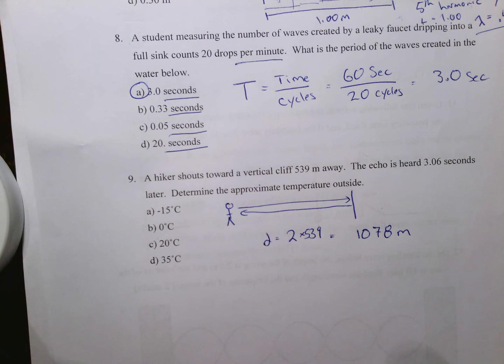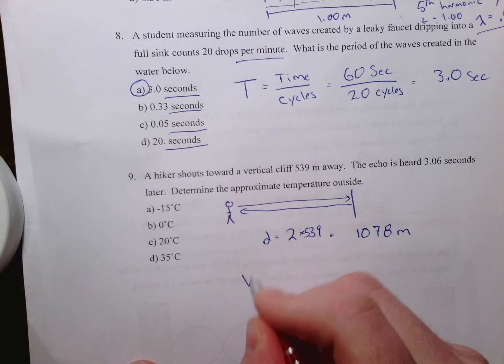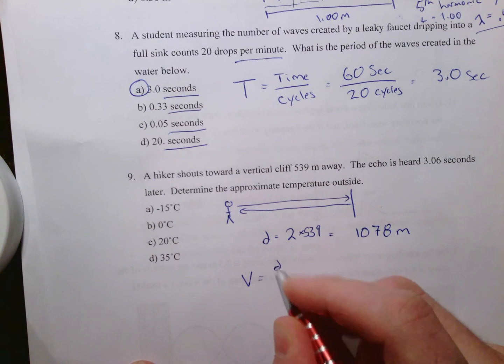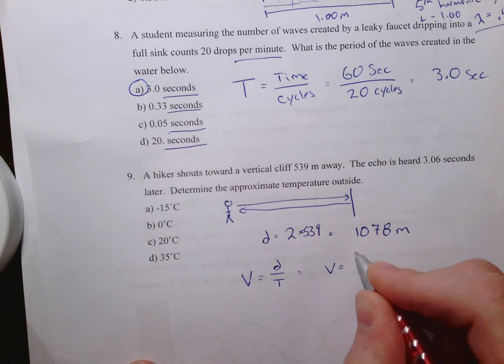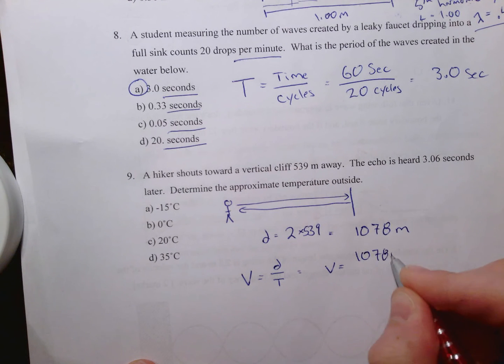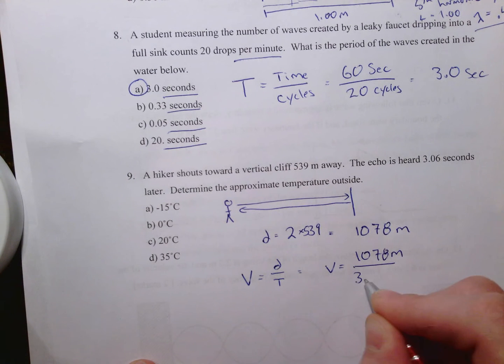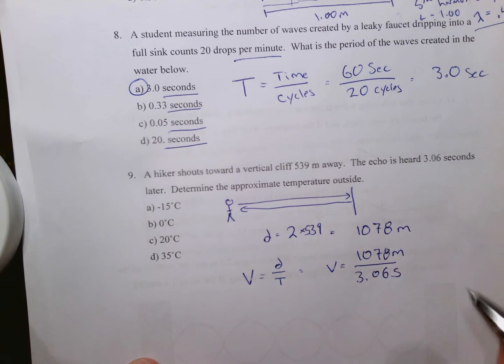Now, we know that the velocity is going to be described as the displacement over the time. So the velocity of this air happens to be 1,078 meters in 3.06 seconds.